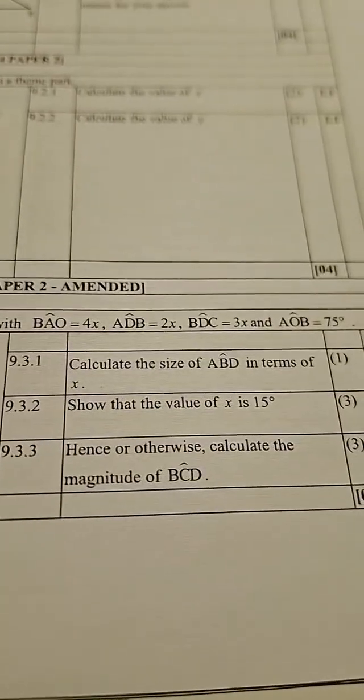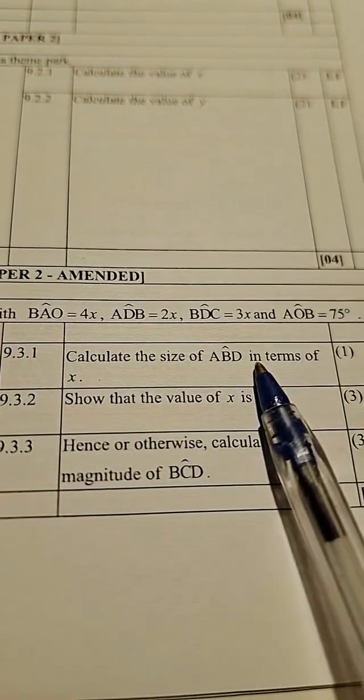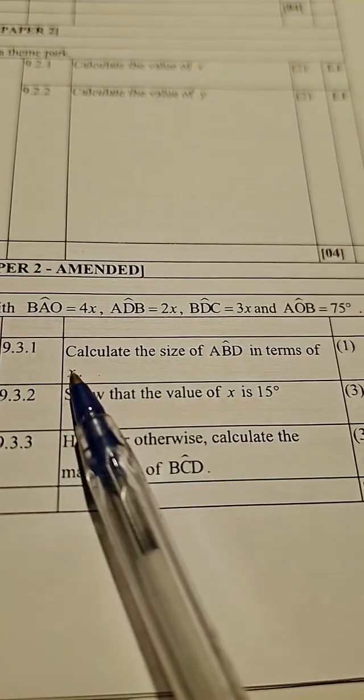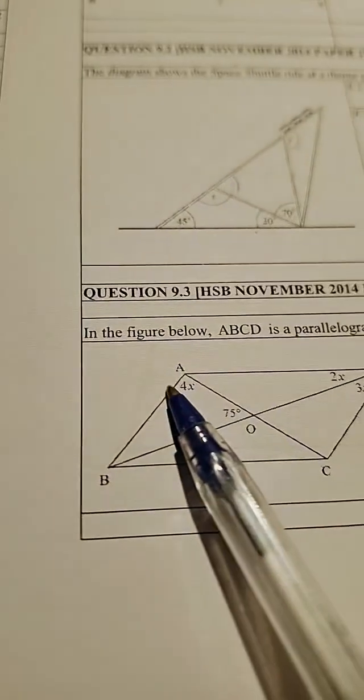The question that they are asking is to calculate the size of angle ABD in terms of x. So they want you to write down this angle. Where's ABD? You need to write angle ABD in terms of x. So in other words, this angle here. What is it a part of? It's part of a triangle.